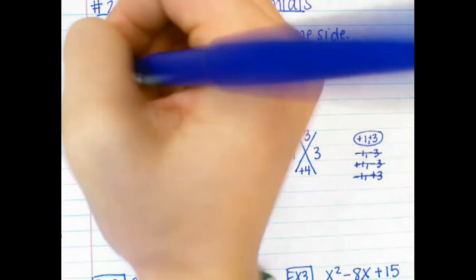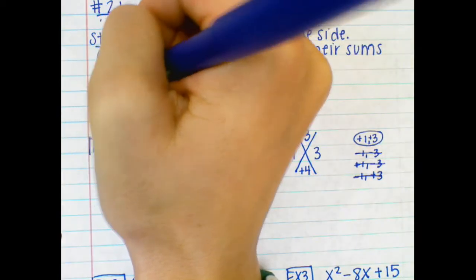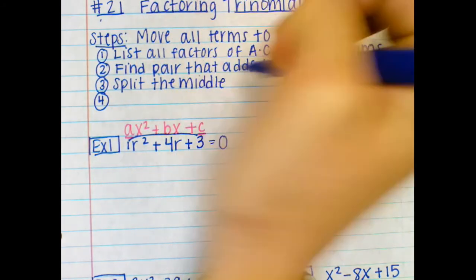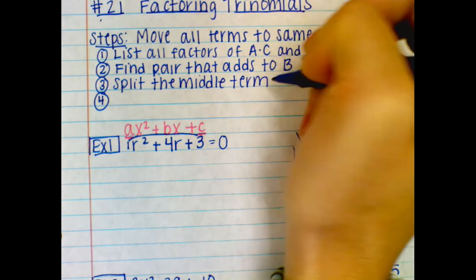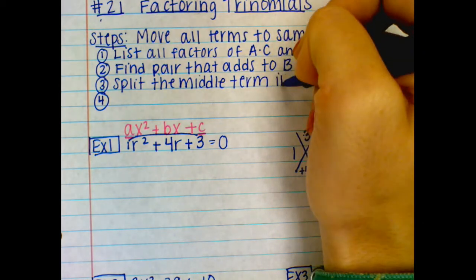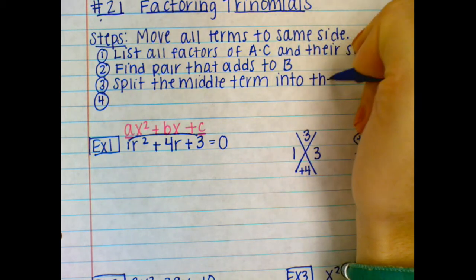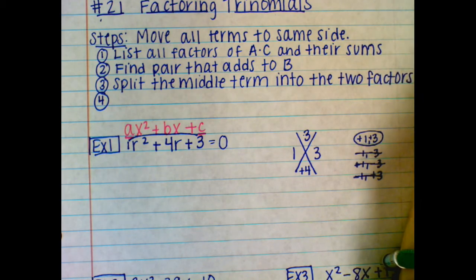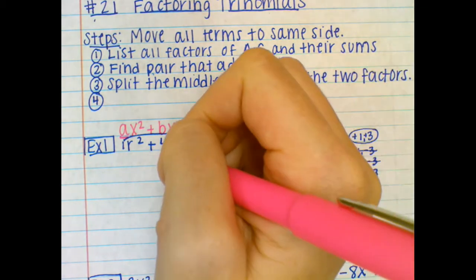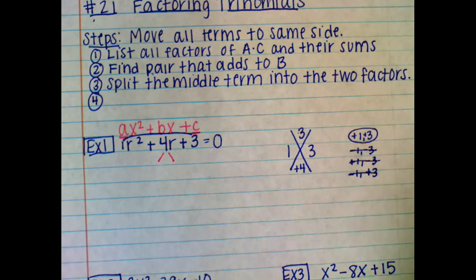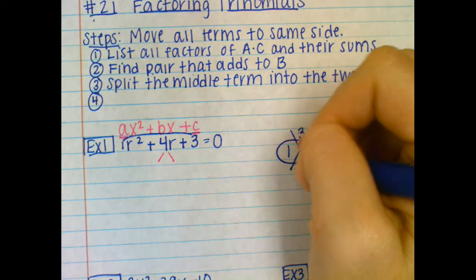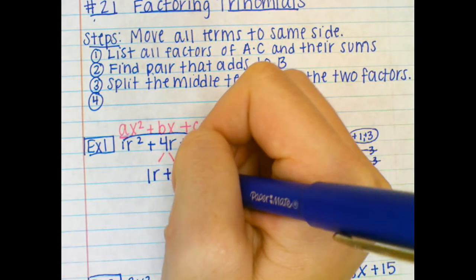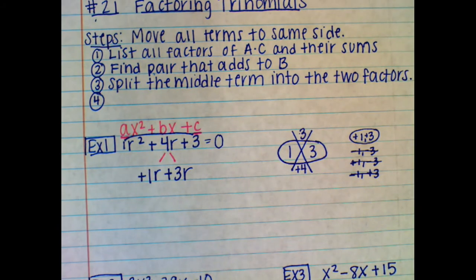So now the third step is to split the middle term into the 2 factors. So my middle term is this 4r. And the factors we chose were 1 and 3. So I'm going to split this into 1r and 3r. And we chose a positive 1 and a positive 3.